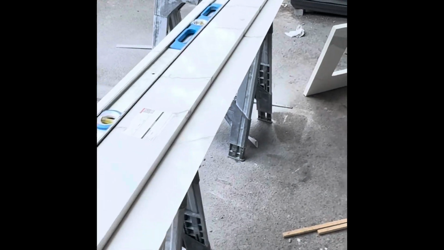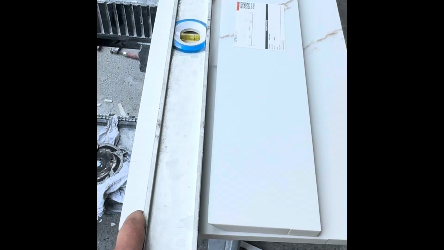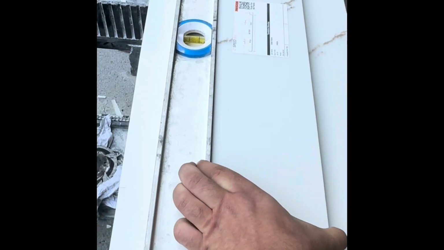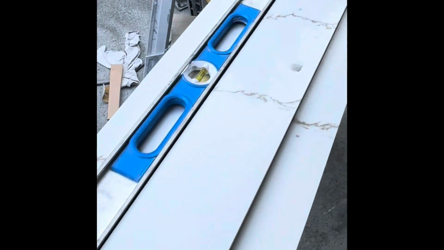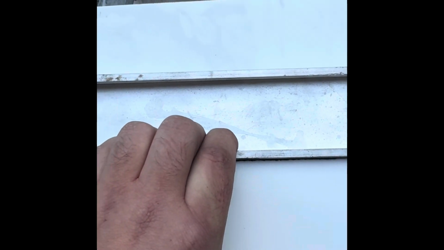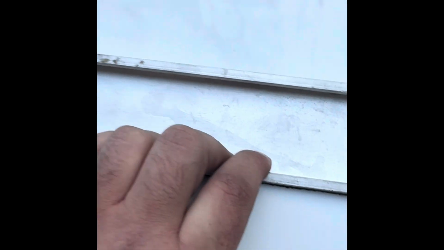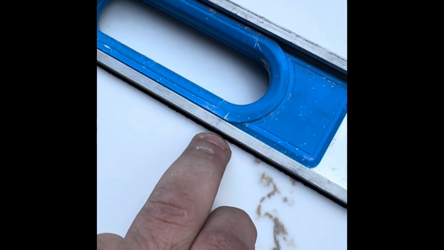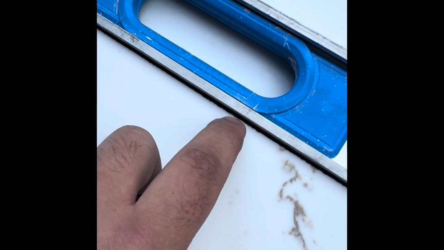Guys, I'm here at Zula's house. For example, piece 6. If I put the level here, like 3/16, almost a quarter of an inch off here. If I close in here, I have almost 1/8 of an inch. Right here you have like 3/16.